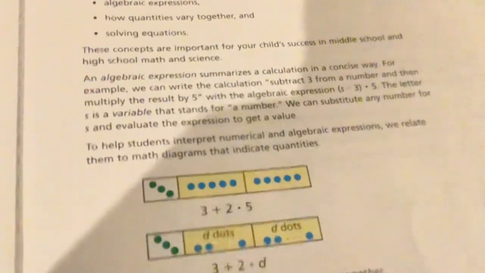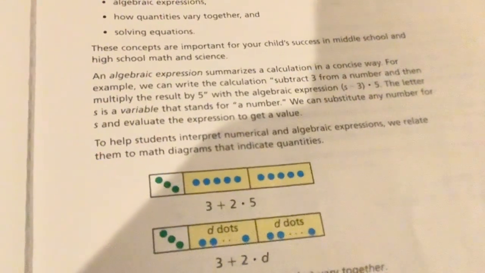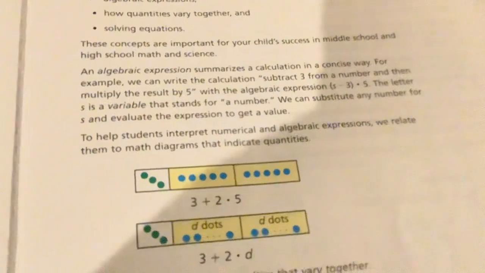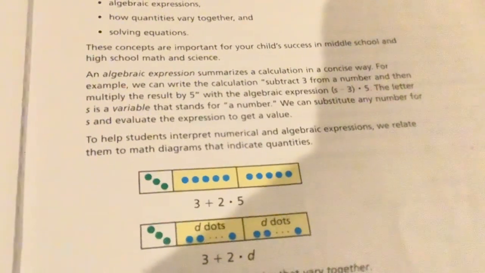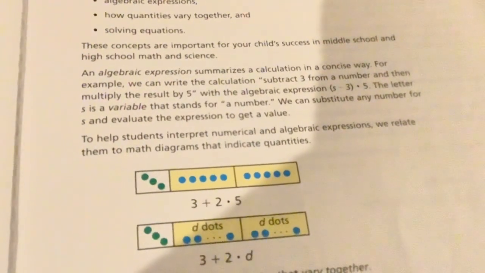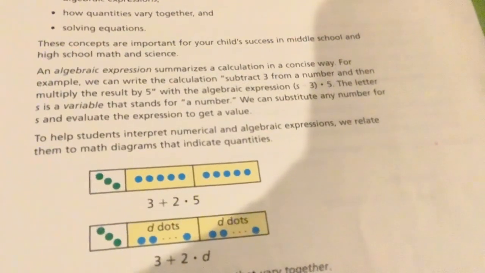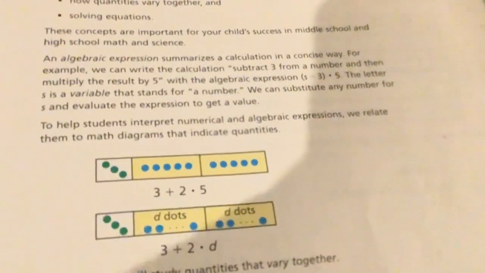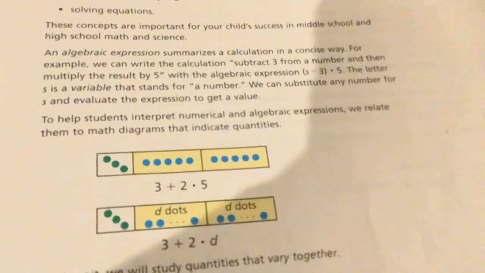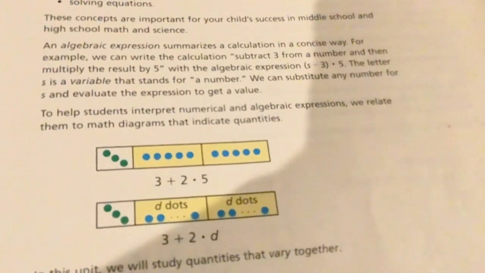An algebraic expression summarizes a calculation in a concise way. For example, we can write the calculation, subtract 3 from a number, and then multiply the result by 5, with the algebraic expression being (s - 3) × 5. The letter s is a variable that stands for a number. We can substitute any number for s and evaluate the expression to get a value.